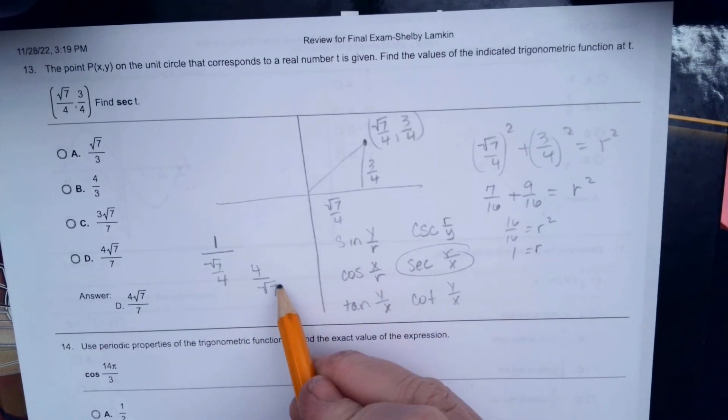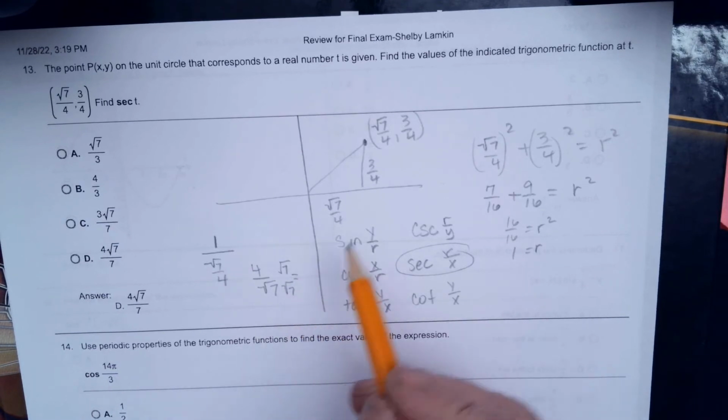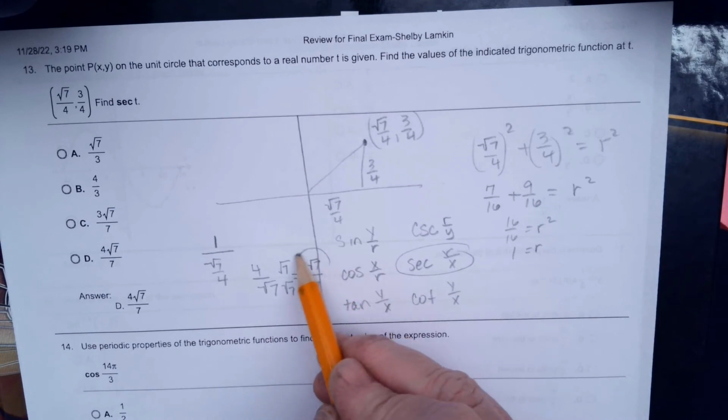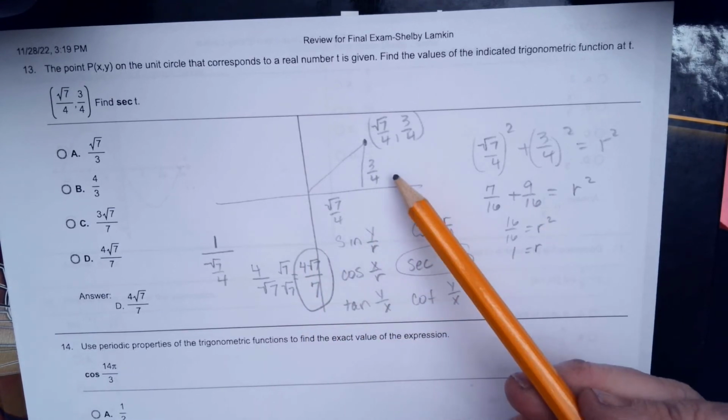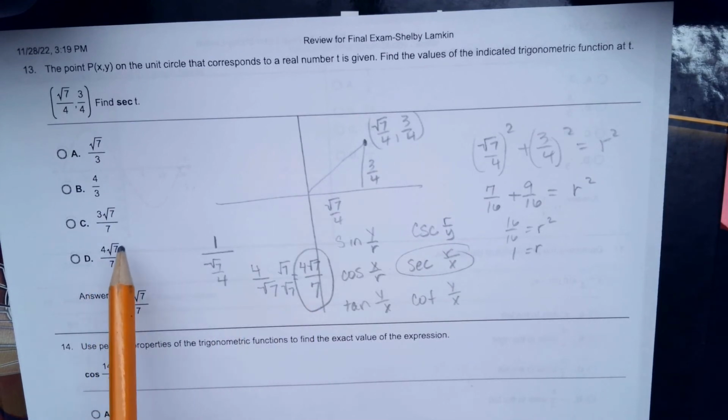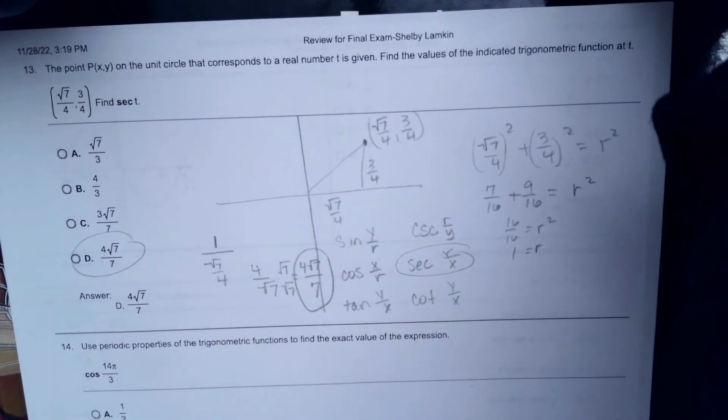Now you can't have a radical in the denominator. Multiply by the square root of 7 in both, and you get 4 square roots of 7 over 7. And since x and y were both positive to begin with, we would be in quadrant 1, which would make all of our values positive. So there we go.